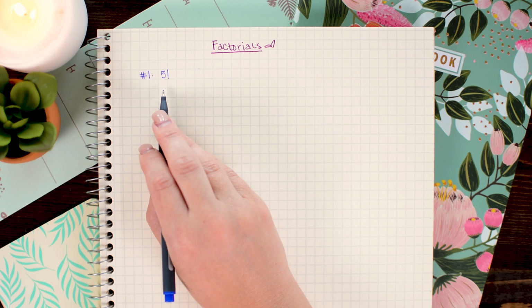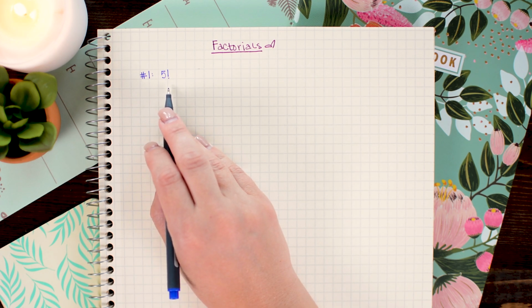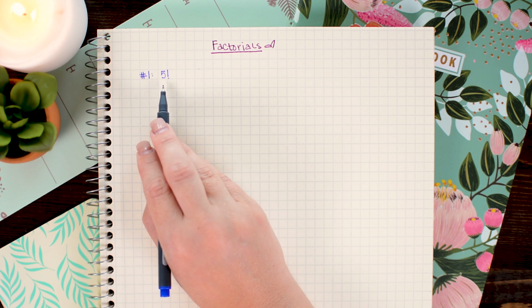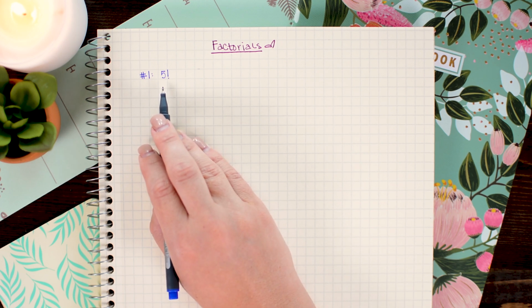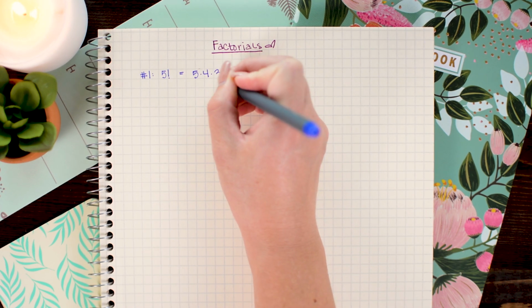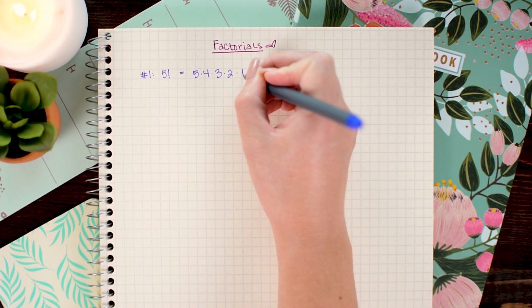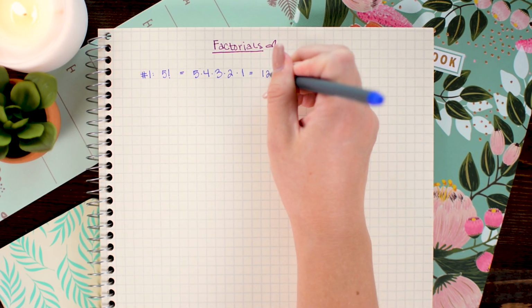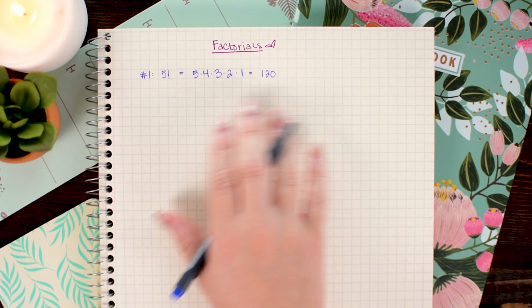Factorials have this fun little notation. It is the exclamation point, and what it means is to take the number that the exclamation point is on and to multiply it by each integer descending down to 1. So for 5 factorial, that would look like 5 times 4 times 3 times 2 times 1. And of course, if we multiply all that out, we get 120. So that's pretty straightforward there.